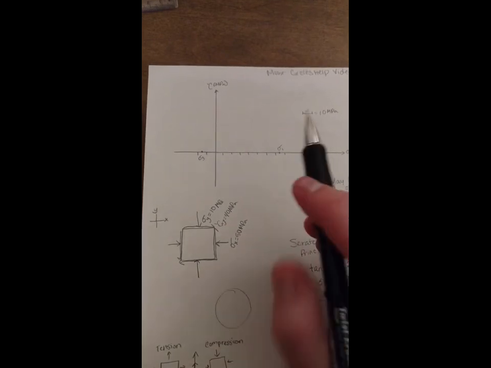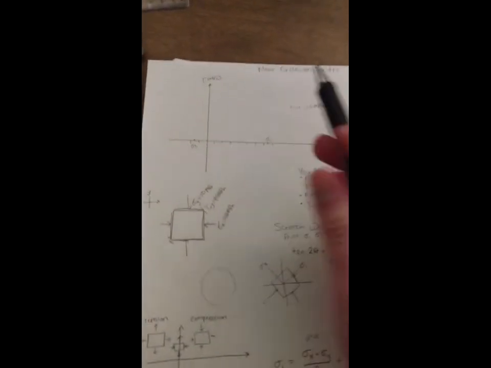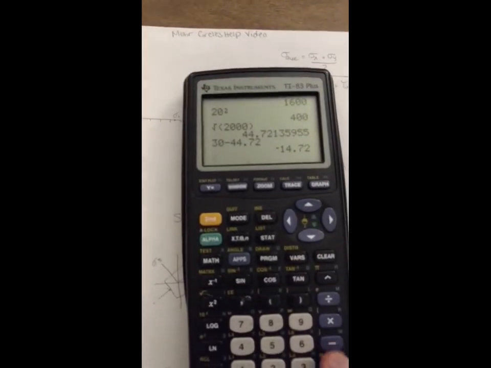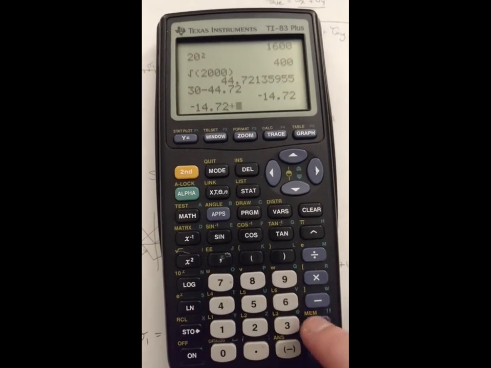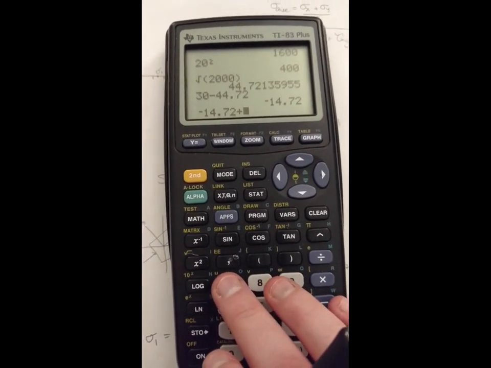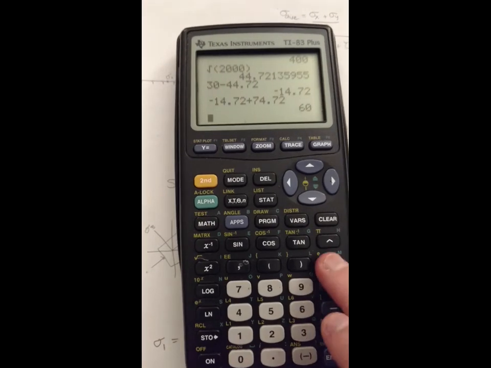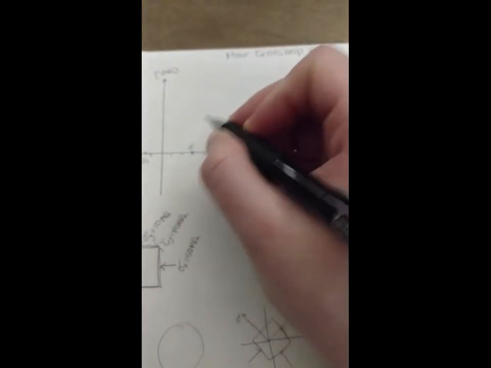Okay, so now an easy thing to do to be able to plot this Mohr circle all together is to find the center point. So I'm just going to average sigma 1 and sigma 3. So negative 14.72 plus my other one was 74.72. And I'll divide that by 2. Oh, it's 30. That's right, we knew that because we calculated it down here. So I'm going to come over to 30 and put a point. And I'm going to label this a sigma with a little hat, just to show that that's an average.